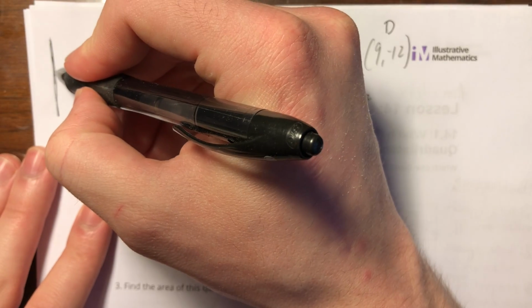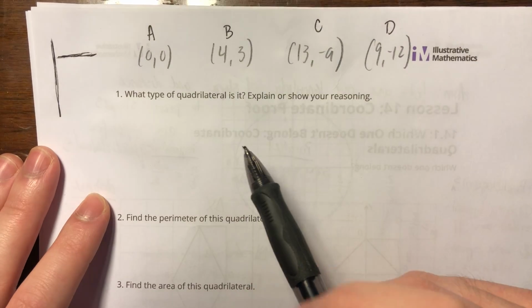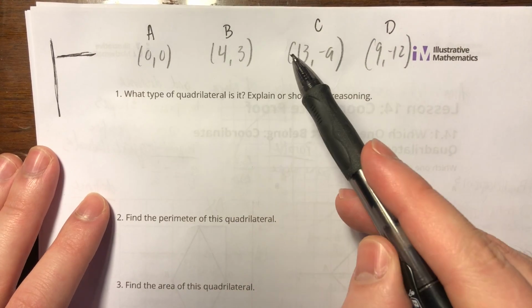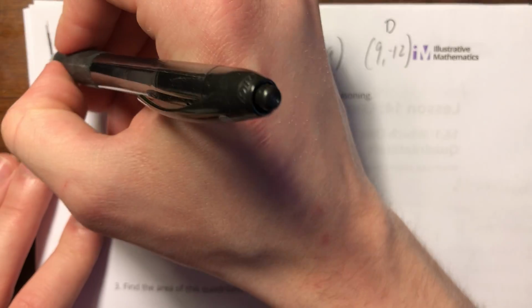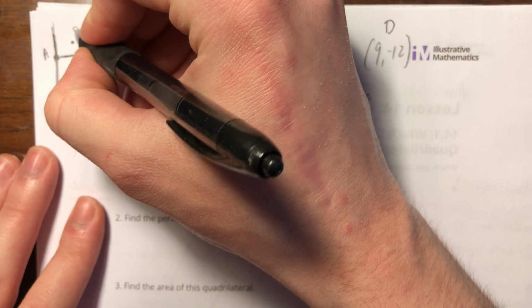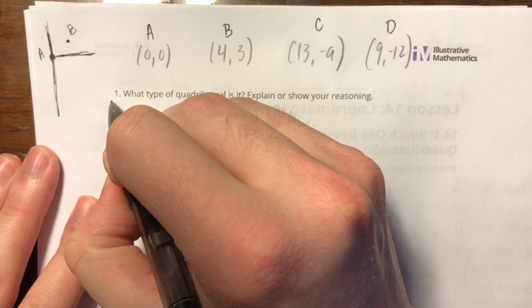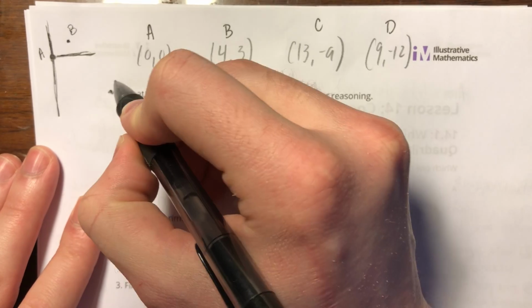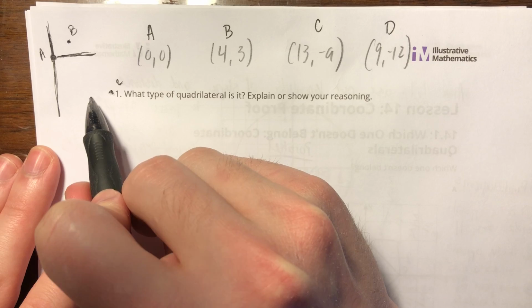I'm going to use quadrants 1 and 4 because I have no negative x values, so those are all on the right side of the coordinate plane. So 0, 0 obviously is right here at the origin. 4, 3 is probably right about here. 13, negative 9, a little further, and probably down somewhere over here. And then 9, negative 12 is going to be back a bit and down a bit farther.